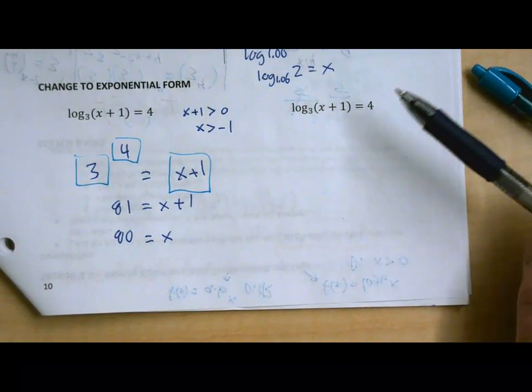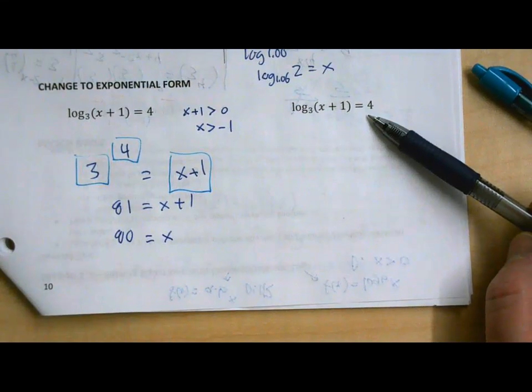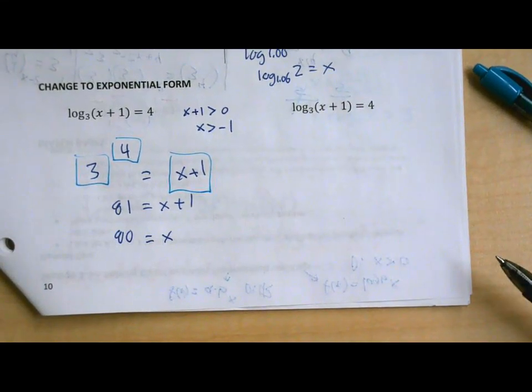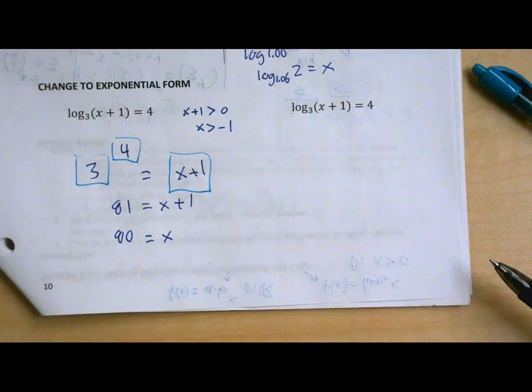I must have put this here for a reason. There must be another way that we could have solved this. Does anybody have any ideas for another way that we could solve this? Can you think of a way to cancel a log? What cancels a log? What's an inverse of a log?